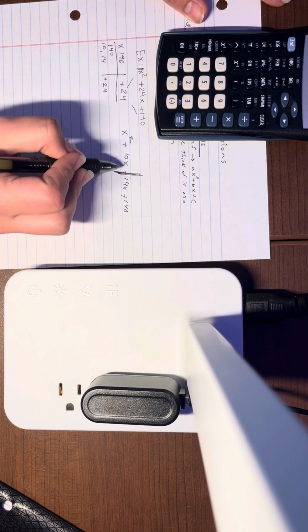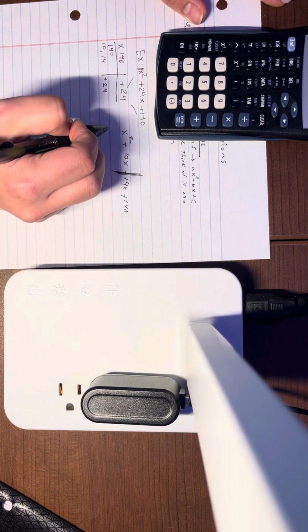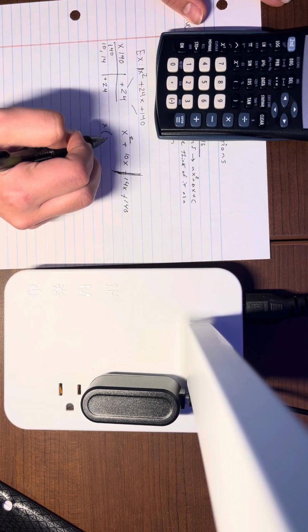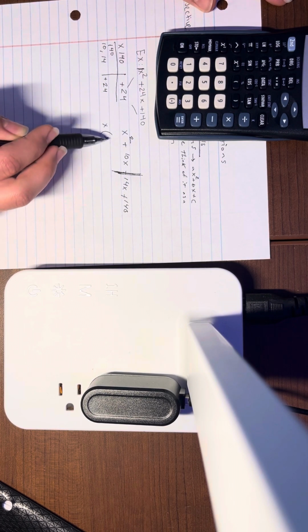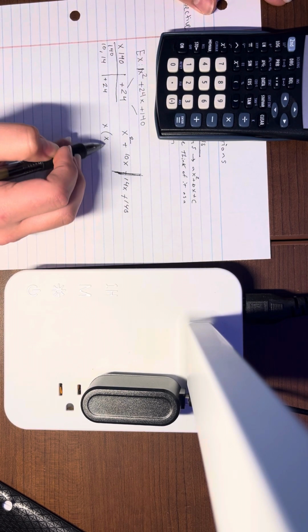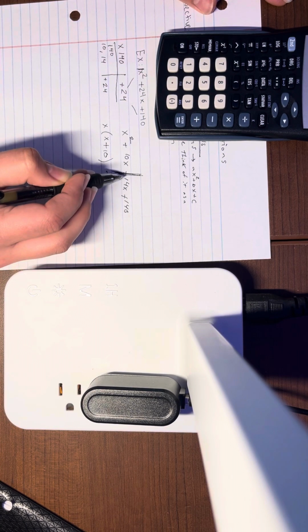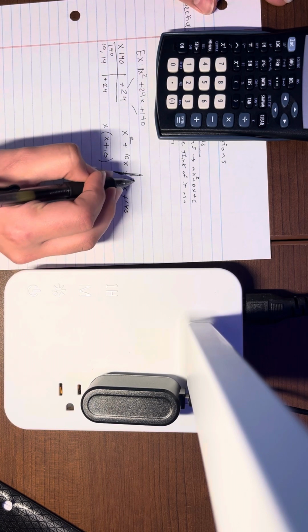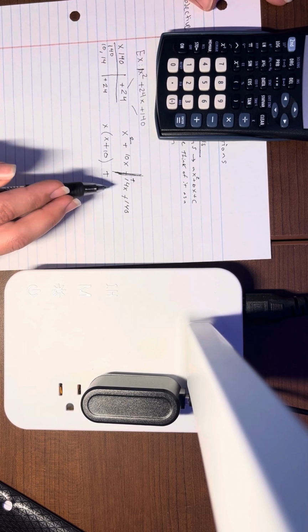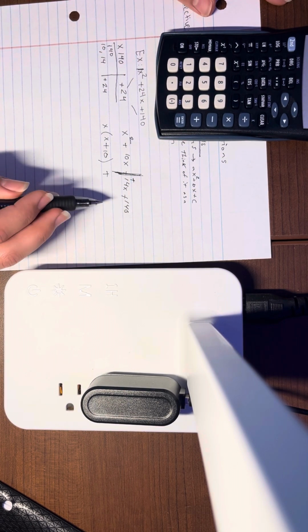So for x squared and 10x, the only common thing is x. So we're gonna put everything back. So x squared divided by x is just x, and then 10x divided by x is just 10. So then we're gonna come over here, and this is a positive 14. We're gonna see what the common thing is between 14x and 140.